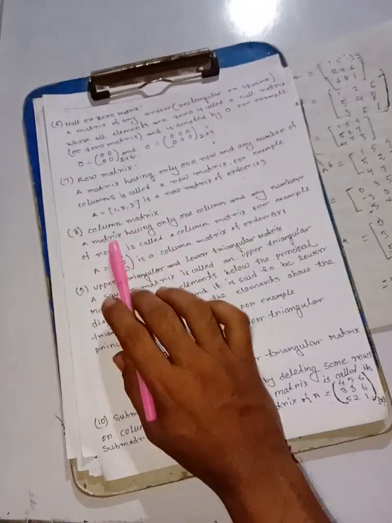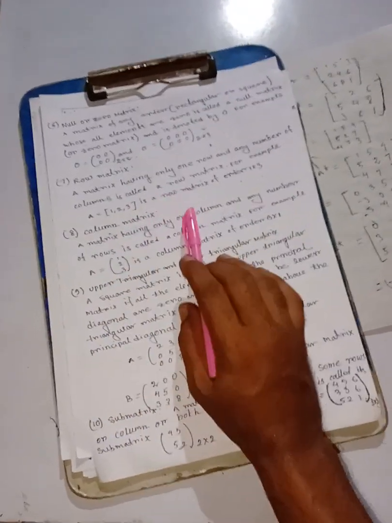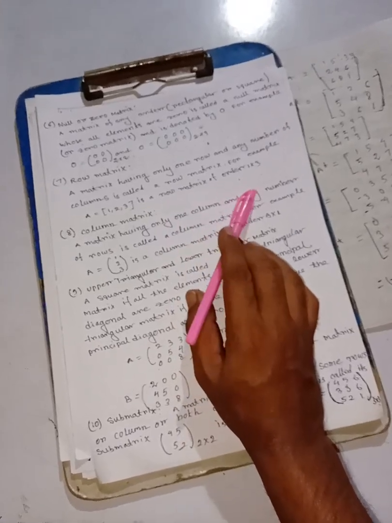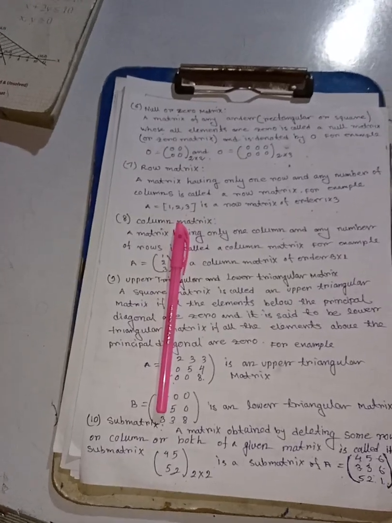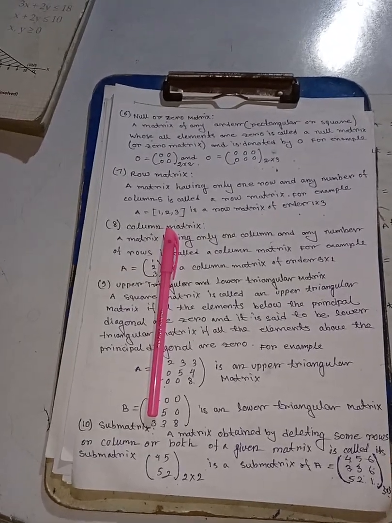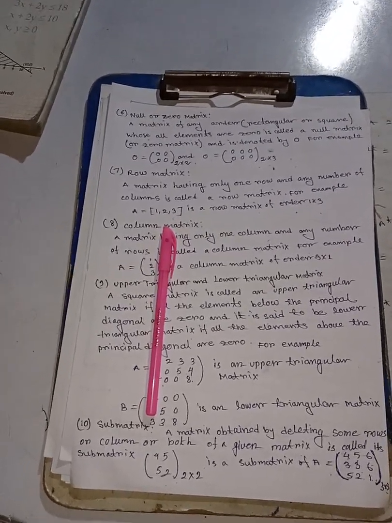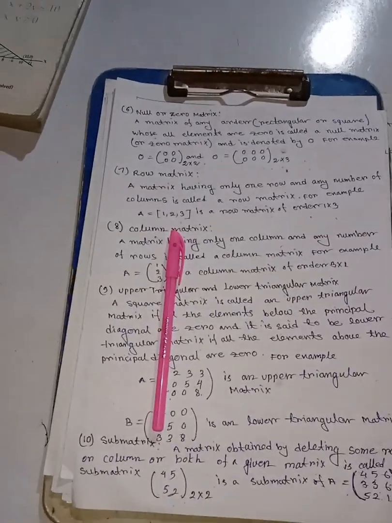For example, the matrix A with 1 2 3 is a row matrix of order 1 by 3, because here there is only one row and 1 2 3 are the number of columns. By definition, it is a row matrix of order 1 by 3.